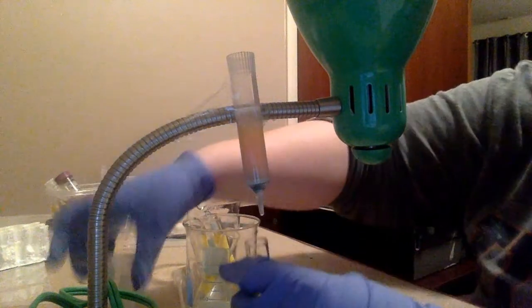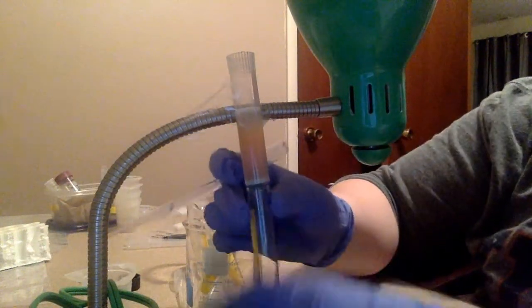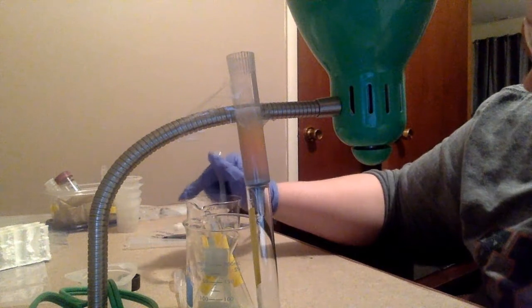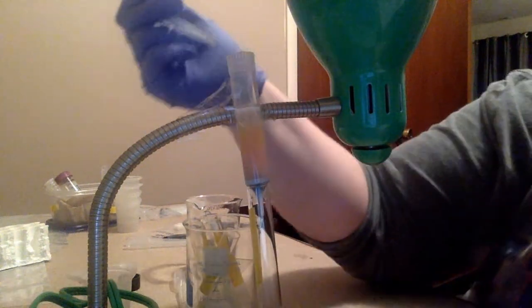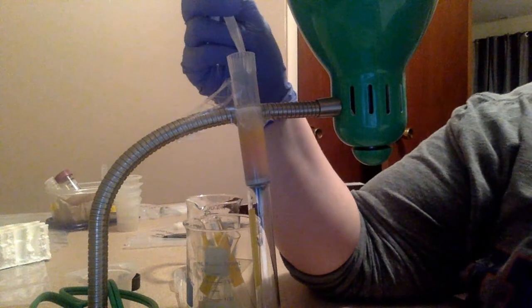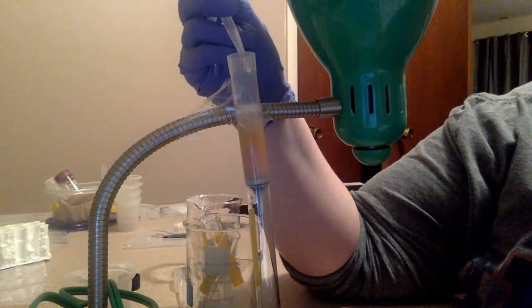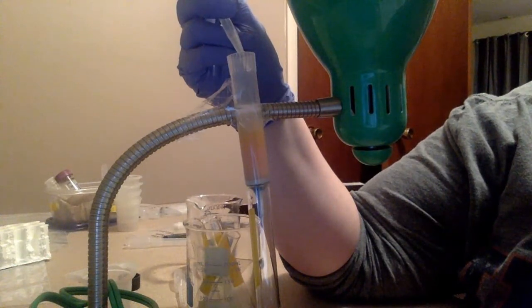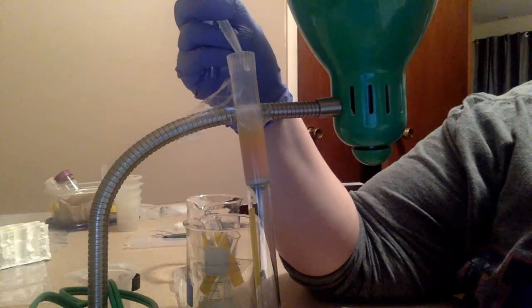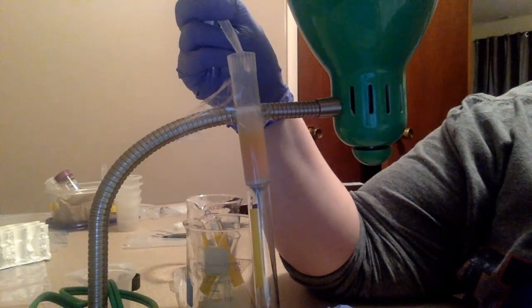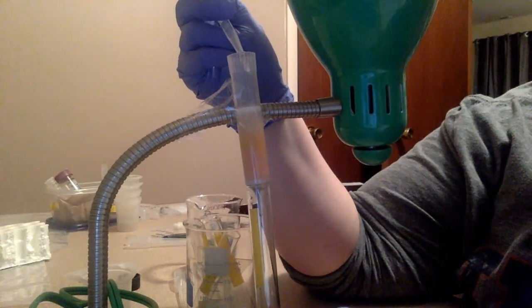so I'm going to switch over to this test tube here, and I'm going to use this test tube to collect my blue color. And my goal is to collect only blue here. So as soon as I see the blue stopping, I want to quickly transfer over. And as we can see, this is going to be quite a quick shift here.